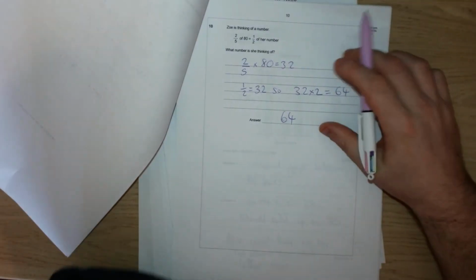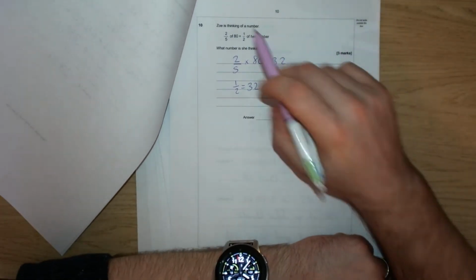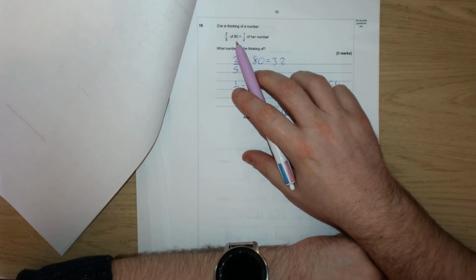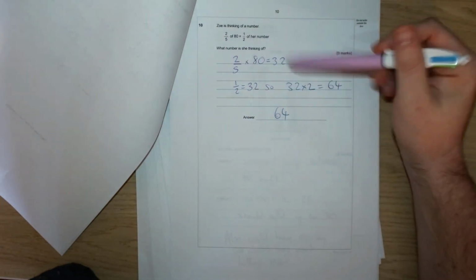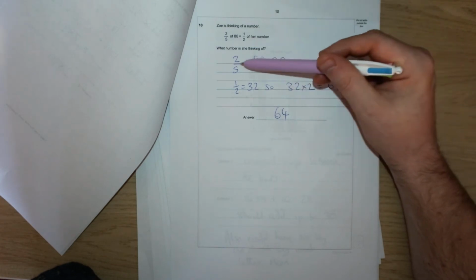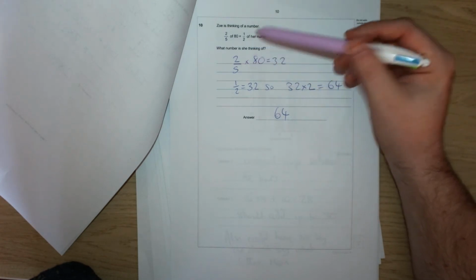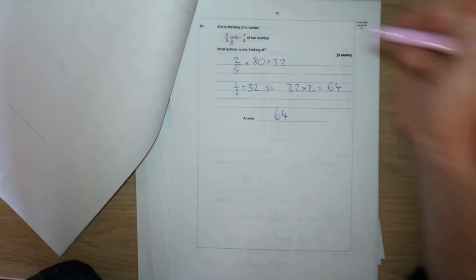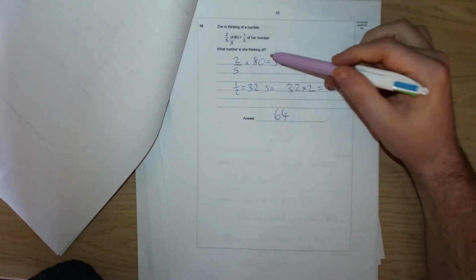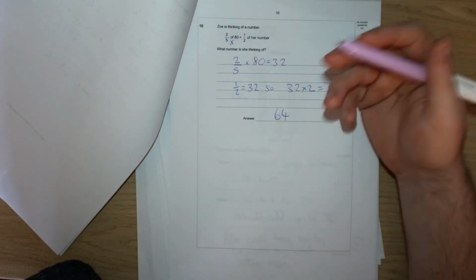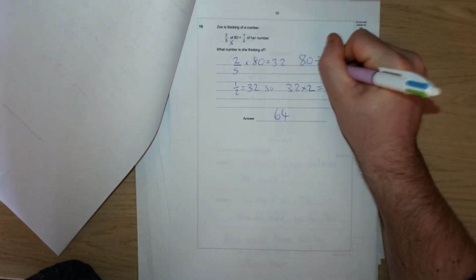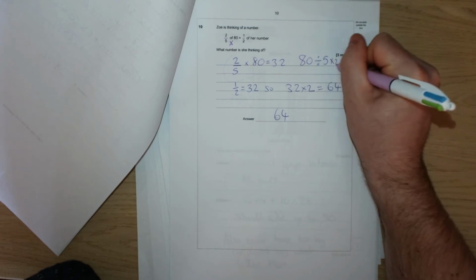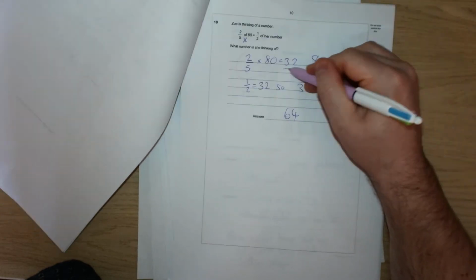Right, Zoe is thinking of a number. 2/5 of 80 equals 1/2 of her number. So we've got a little bit of fraction work to do here. So 2/5 of 80, the word of in maths can be substituted for multiply. So 2/5 times 80 is 32. Just type that into your calculator and get it. Or if you wish, you could do 80 divided by 5, which would find 1/5, and then double it to find 2/5. Either way, it's 32.